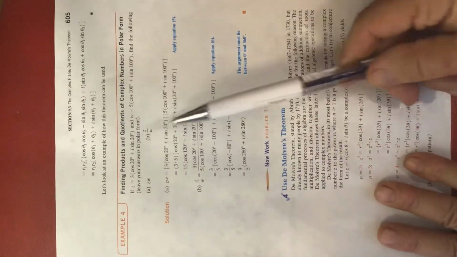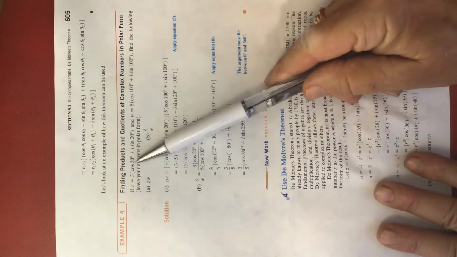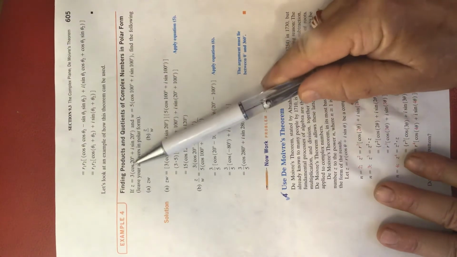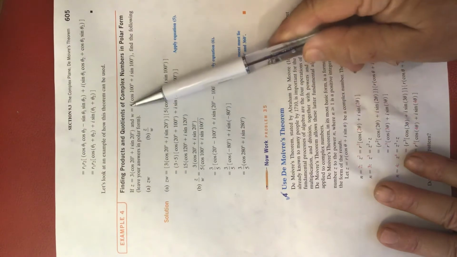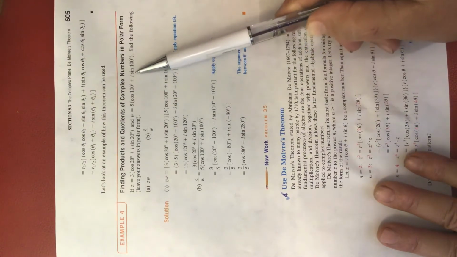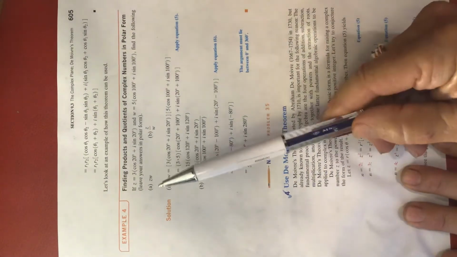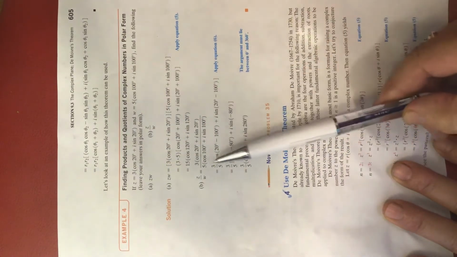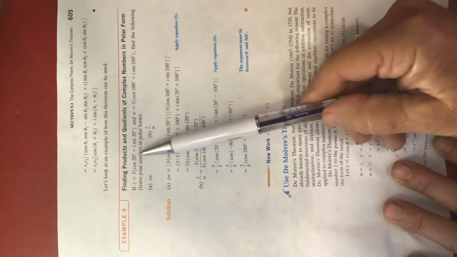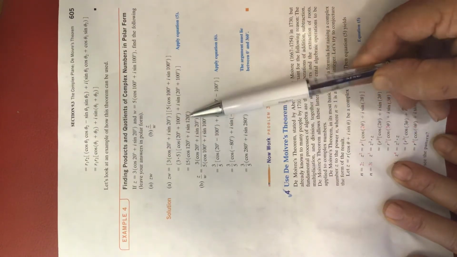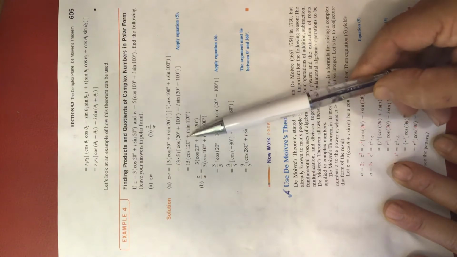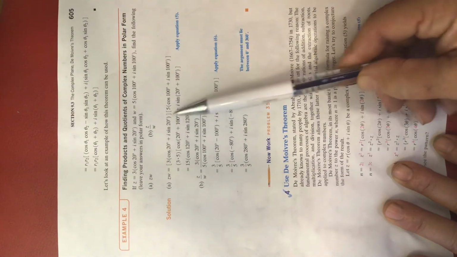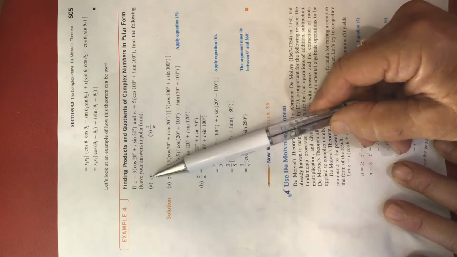So, real quick, 3 cosine 20 plus i sine 20, that is a complex number in polar form. 5 cosine of 100 plus i sine of 100, that's in polar form. So to multiply, you multiply the r's. 3 times 5, so that's 15. And you add the angles. 20 plus 100 is 120. So 15 cosine of 120 plus i sine of 120 degrees is the product of these two numbers.